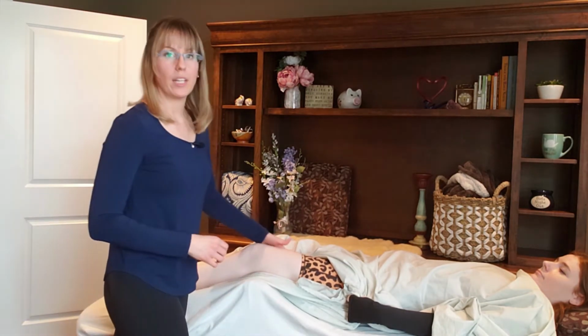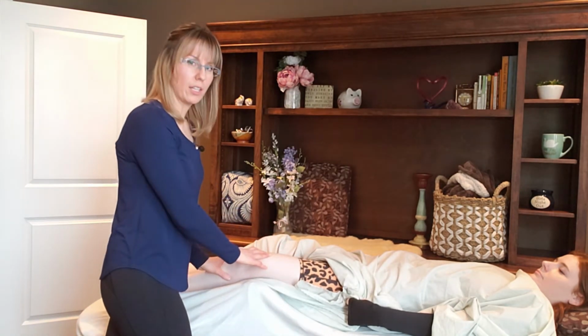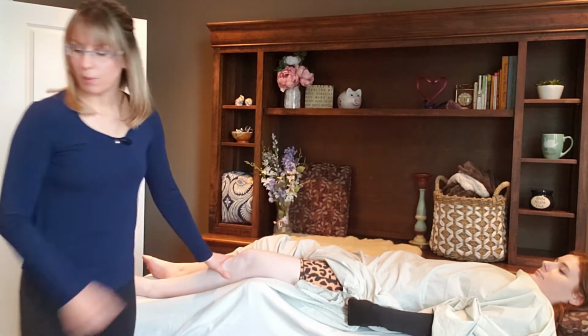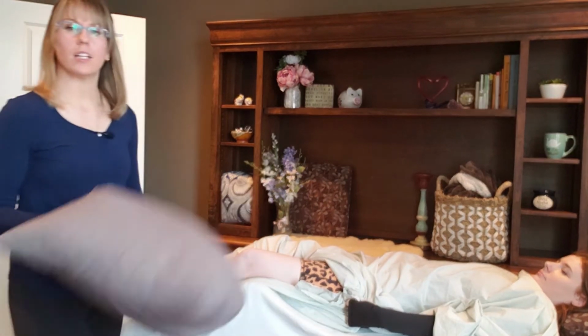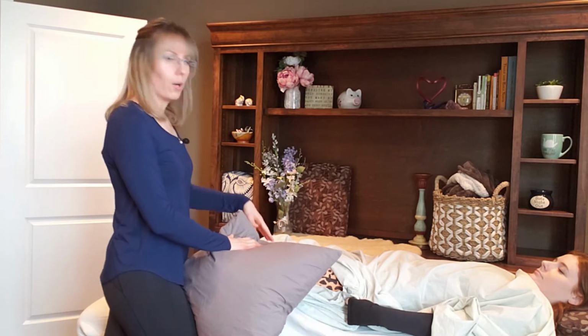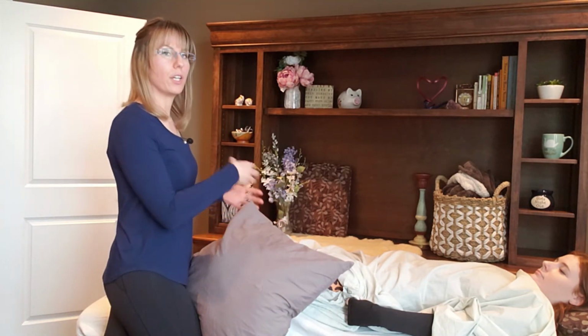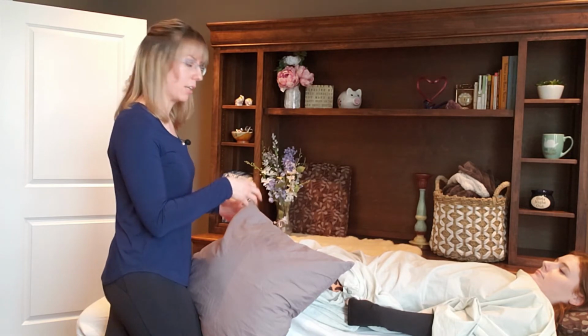But let's say I want to get into her medial thigh, okay? So I could just sort of gently rotate this open, but even better, I can use another pillow to help support. And what I want to do is create even more external rotation, almost putting her in that figure 4 position, okay?